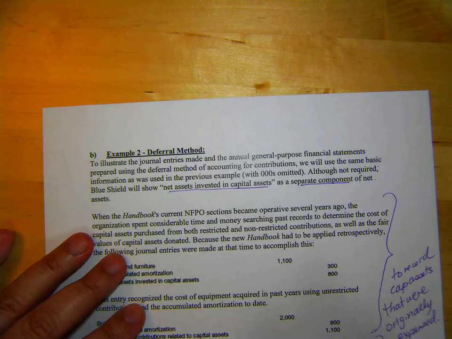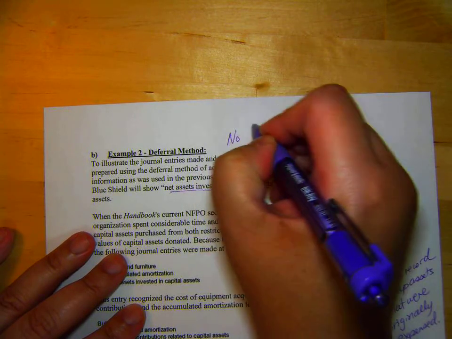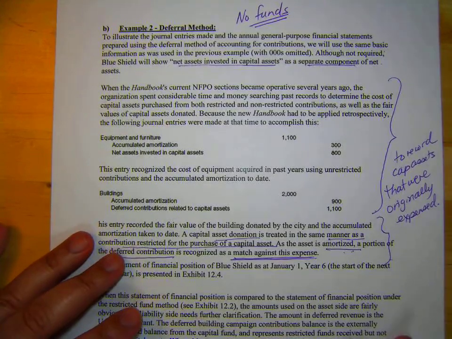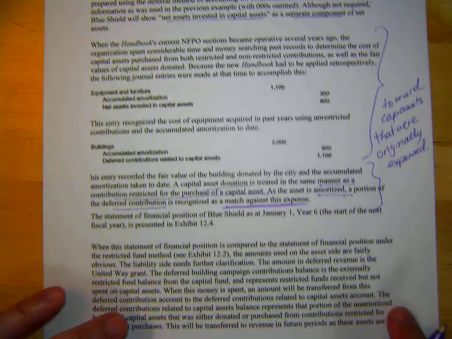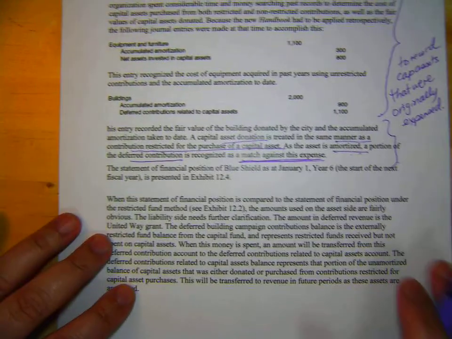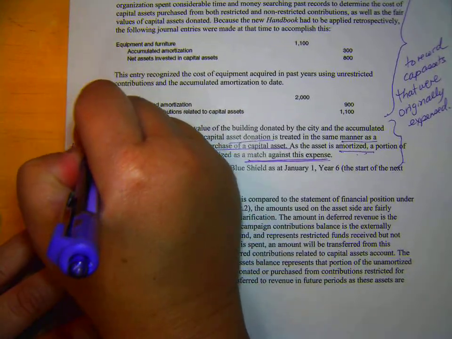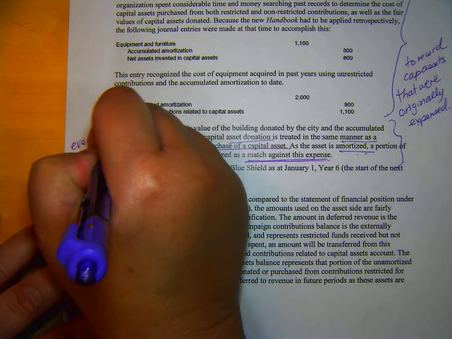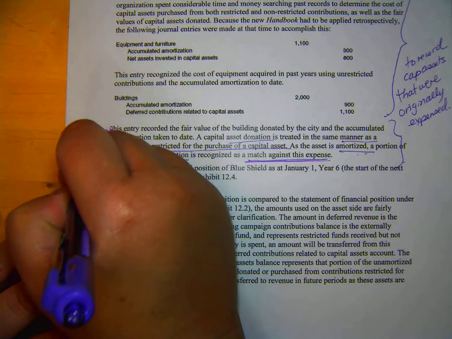Let's actually write that up at the top. It's all one big, like a general fund. Everything that's restricted has to be deferred. Everything restricted must be deferred.